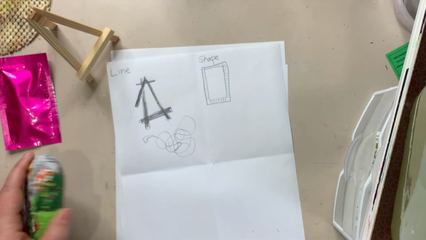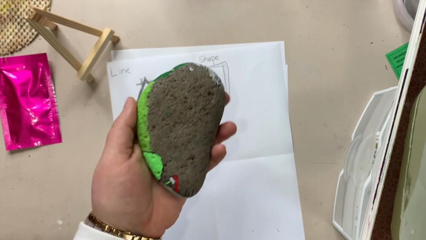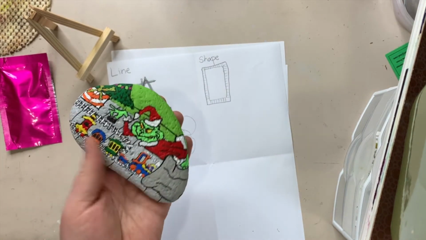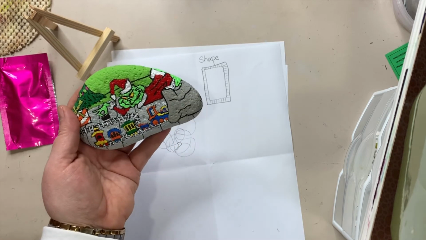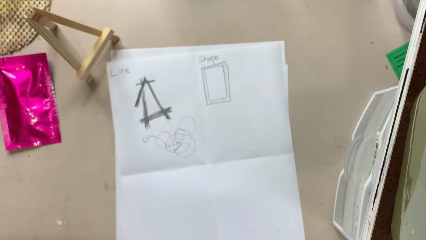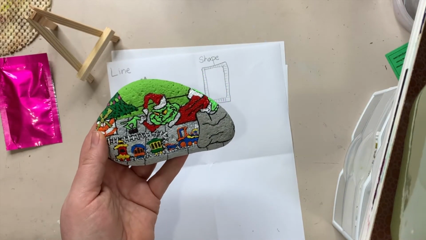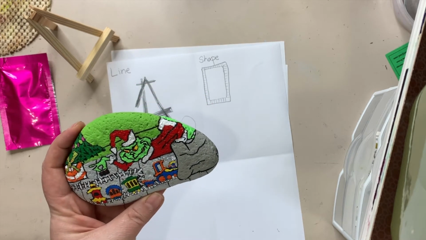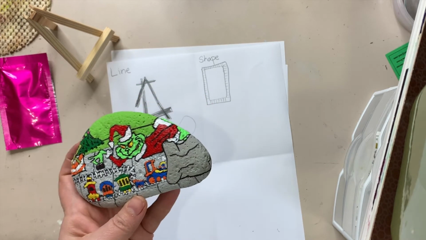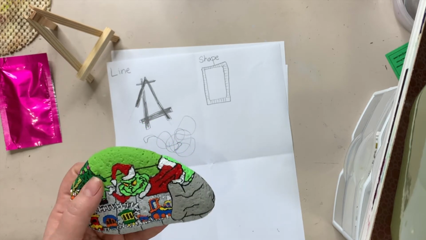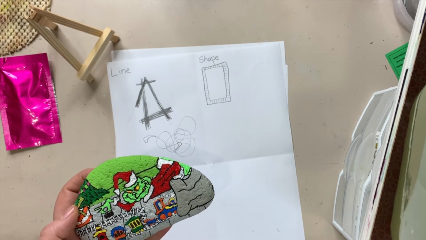Another example of shape is this rock I found. My sister has a hobby of painting rocks, and you might recognize this character that she painted. This is called an organic shape. Organic shape is something that is not necessarily recognizable as a geometric shape, but it's just created naturally.